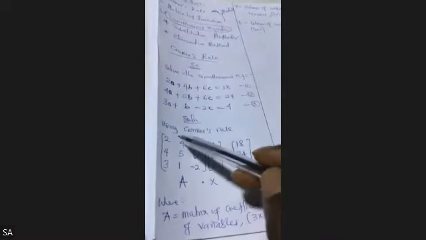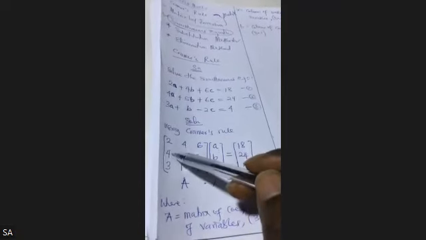Now we want to use Cramer's rule. Remember, we are using Cramer's rule. Remember that this is the coefficient, class. This is the coefficient of A, coefficient of B, coefficient of C.